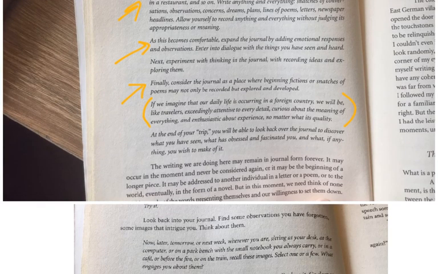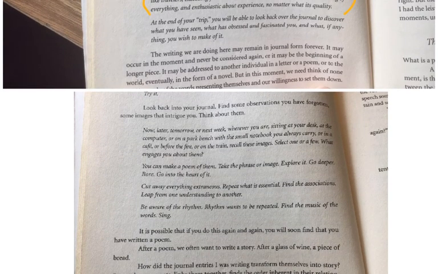All right, if you're done with that, she's got one more suggestion. Now later, tomorrow or next week, wherever you are, sitting at your desk at the computer or on a park bench with the small notebook you always carry, or in a cafe or before the fire or on a train, recall these images. Select one or a few. What engages you about them? You can make a poem of them. You can take the phrase or the image, explore it, go deeper, bore, go into the heart of it. Cut away everything extraneous. Repeat what is essential. Find the associations. Leap from one understanding to another. Beware of the rhythm. Rhythm wants to be repeated. Find the music of the words. Sing.